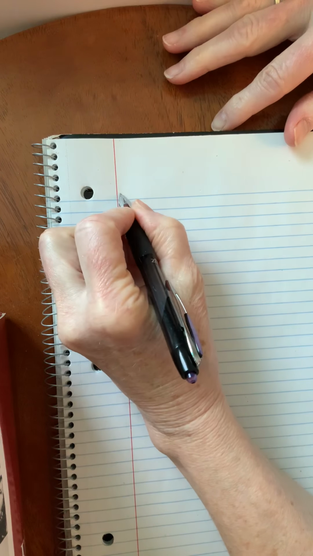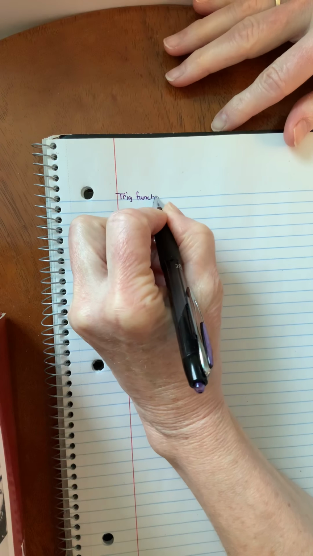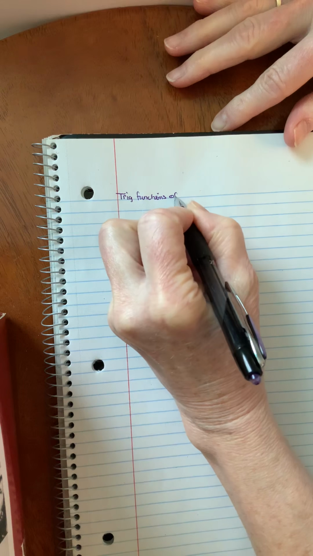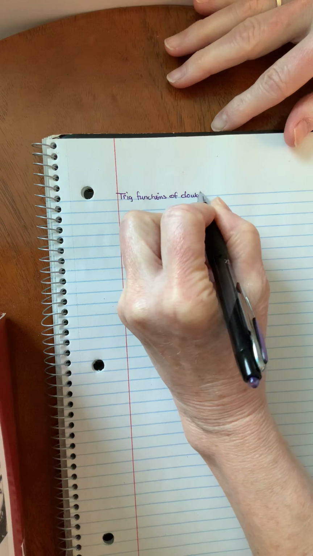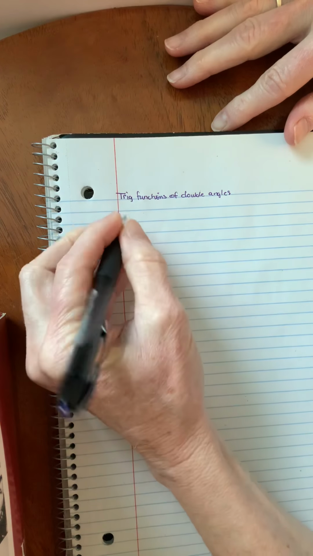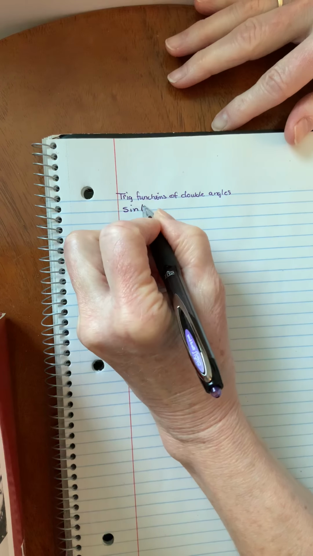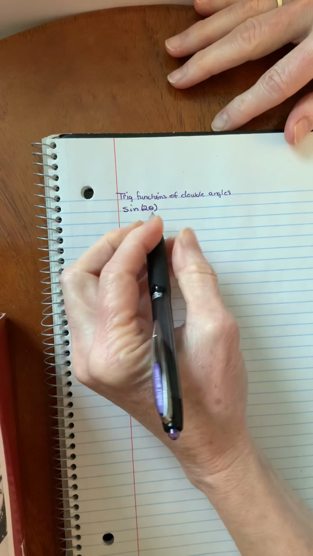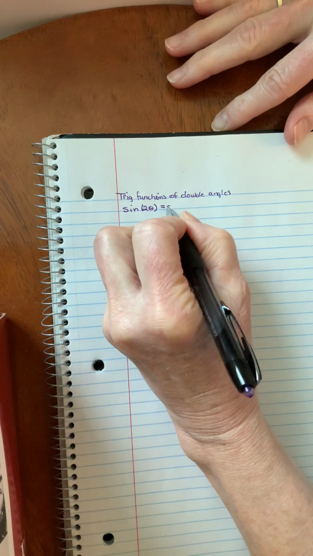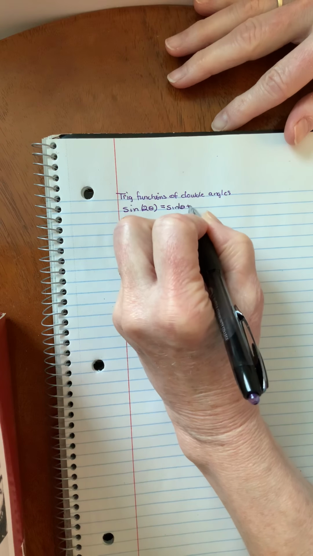Let's talk about some trig functions of what are called double angles. So, trig functions of double angles. The first one I want to do is the sine of 2 theta. I'm using theta as my angle. You might notice that's the same thing as the sine of theta plus theta.